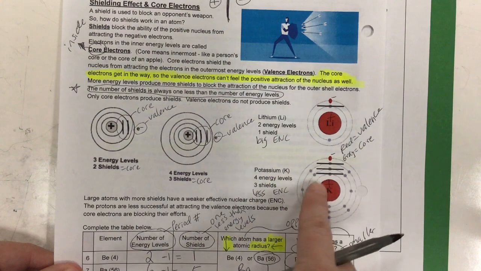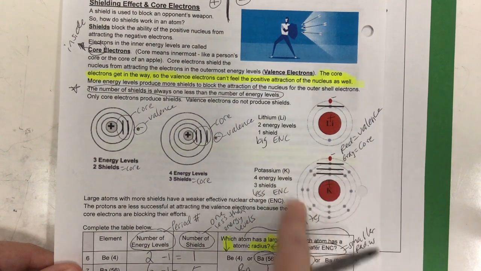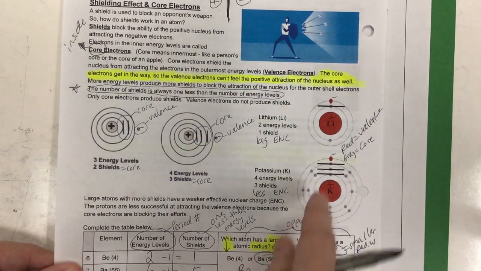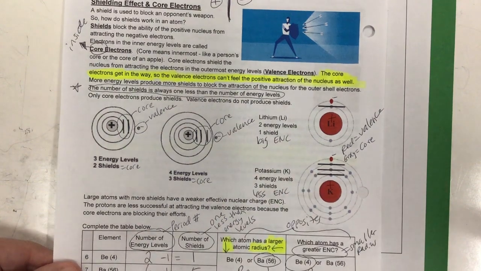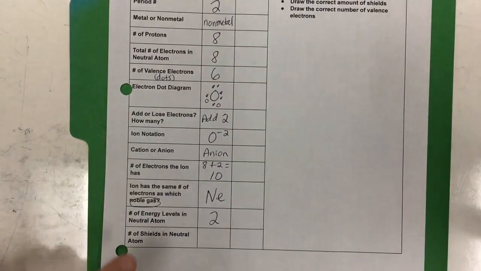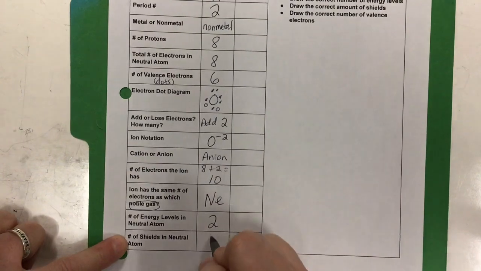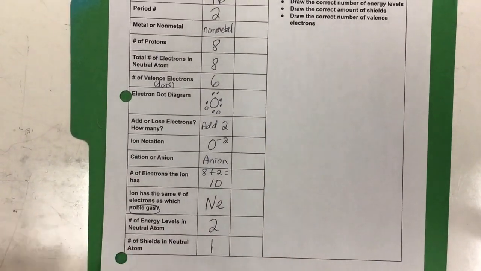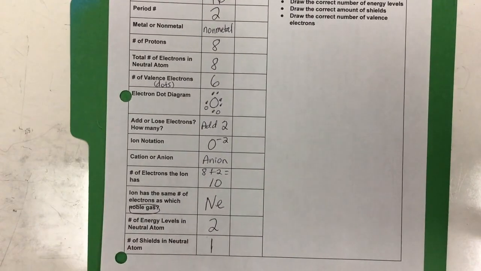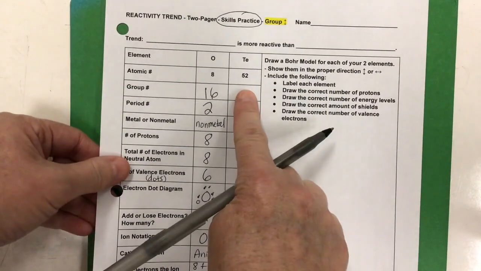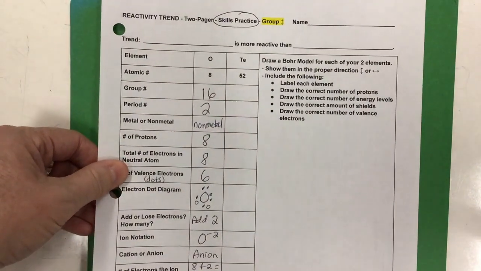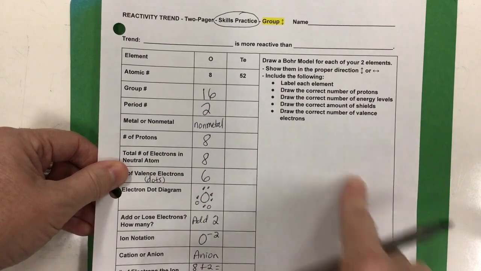Or if you have 4 energy levels, you'd have 3 shields, because again, that outside valence shell does not make any shields. It's just the inside core electrons that are making shields. So in our case here, we have 2 energy levels, so we should have 1 shield being produced. It should always be 1 less. So that's how you figure out the information in your data table, and you guys will do the same exact thing for tellurium.